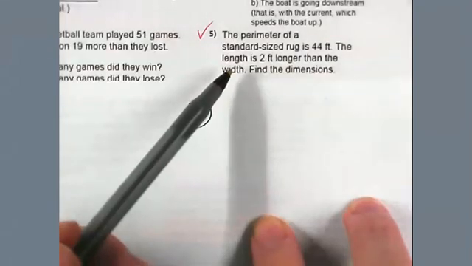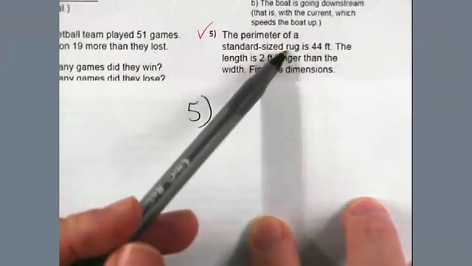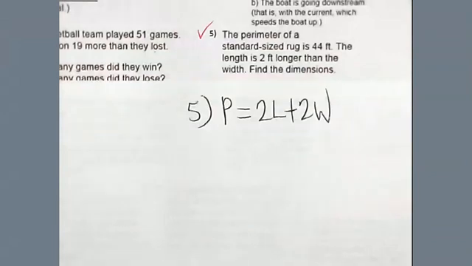Because we're given a rectangle, we use the perimeter formula. P is equal to 2L plus 2W. We can go ahead and plug in 44 for the perimeter, or P.